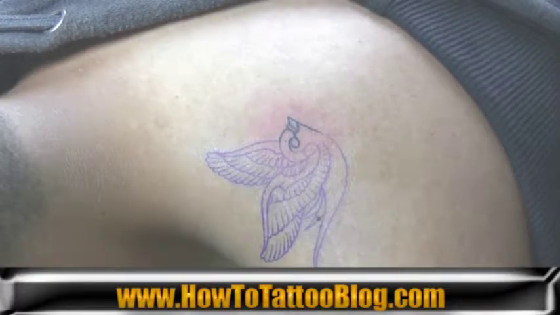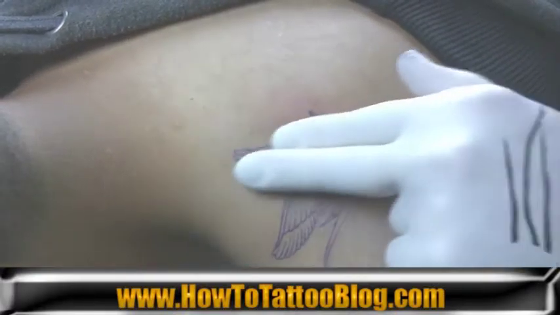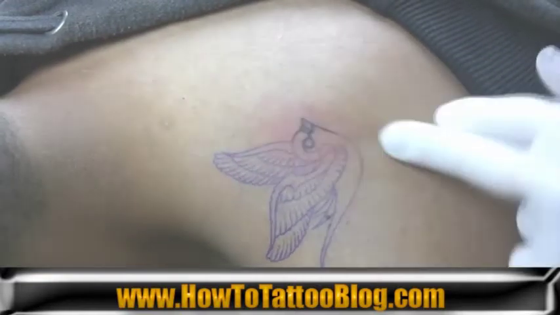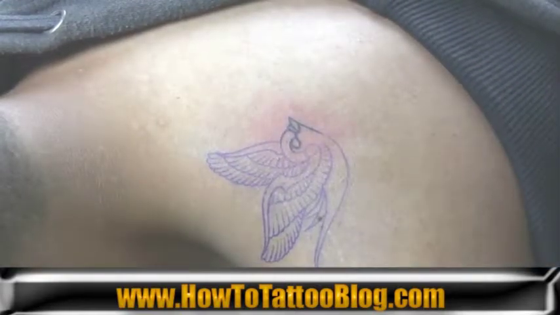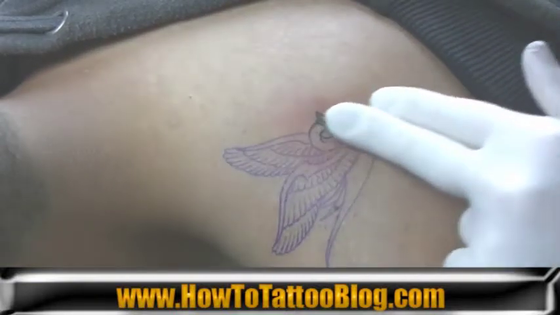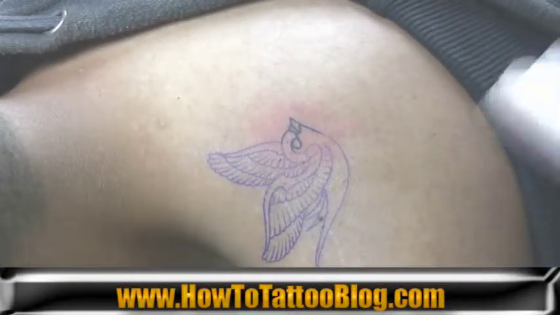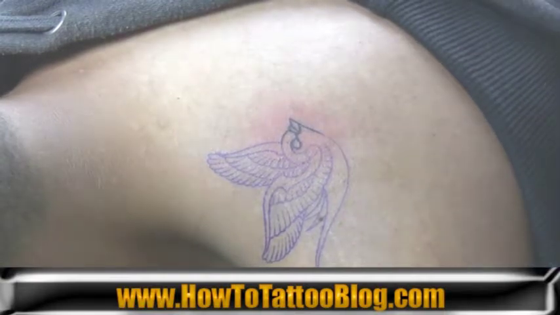So to a certain extent, you can use the stencil more or less as a guideline. And again, like I said, you can tweak little bits here and there if you feel that's necessary. So you don't always have to follow exactly verbatim, line for line, what you have there on the stencil.